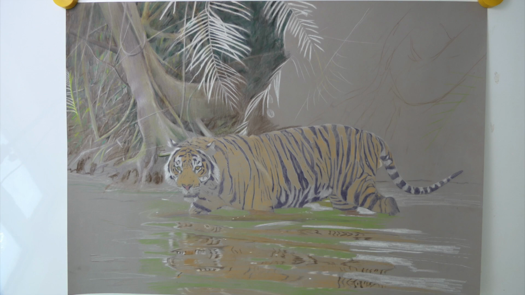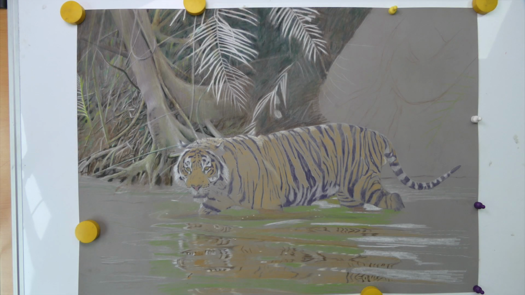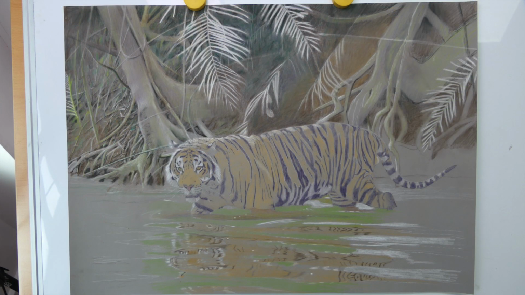I'm just designing this top area of the picture. I always go very lightly, just planning things out. I don't go in heavy with the pastel. It's just a light skimming over, just to make sure that I'm happy with the composition of things.